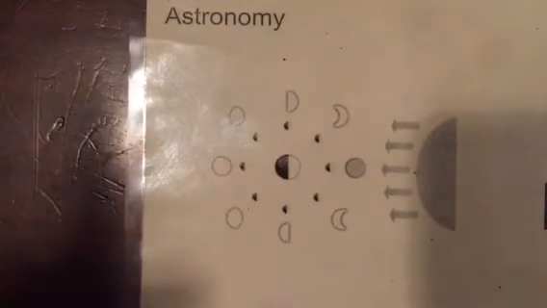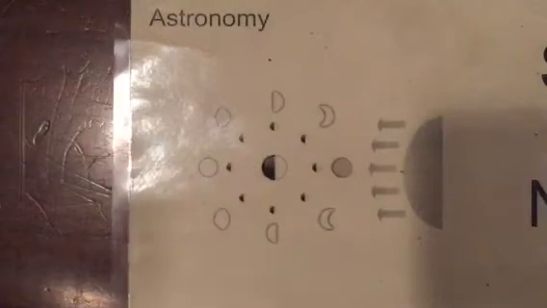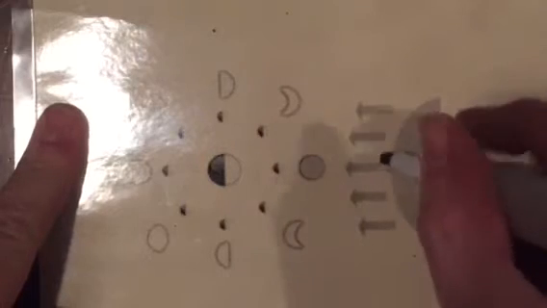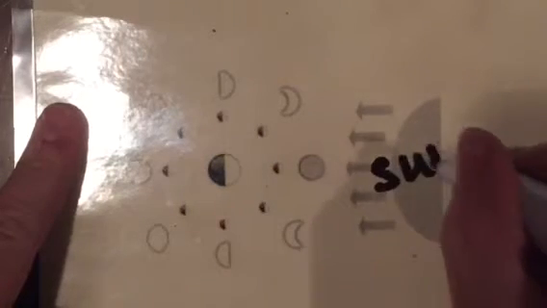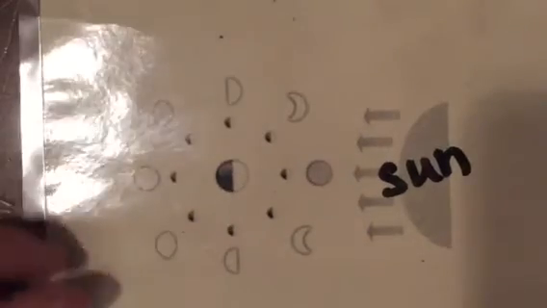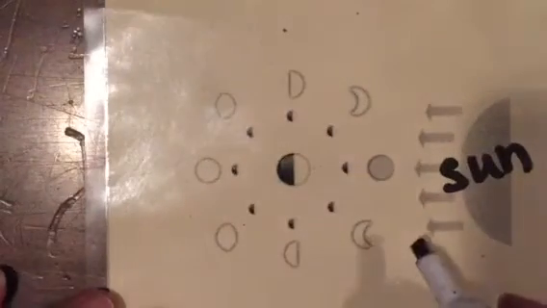Today we're looking at the lunar cycle. That means the phases of the moon. I'm going to go pretty quickly, so please keep up. First thing we want to do on our sheet is to label the sun. The sun's position relative to the earth and the moon is going to tell us what phase the moon is in from our perspective on earth.